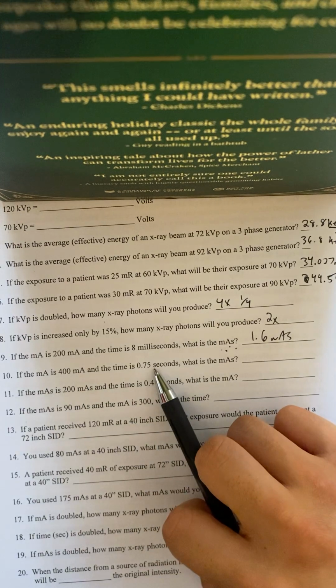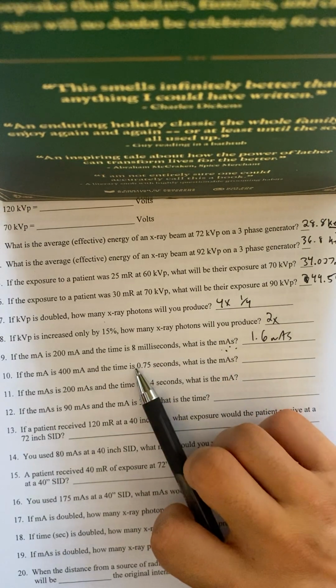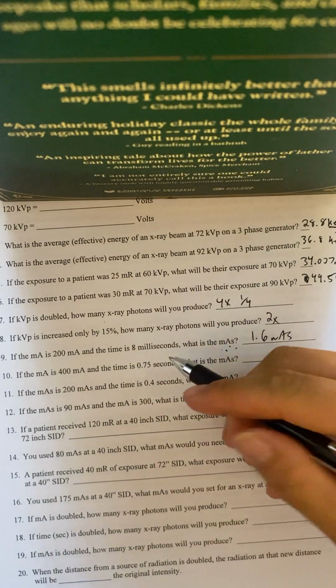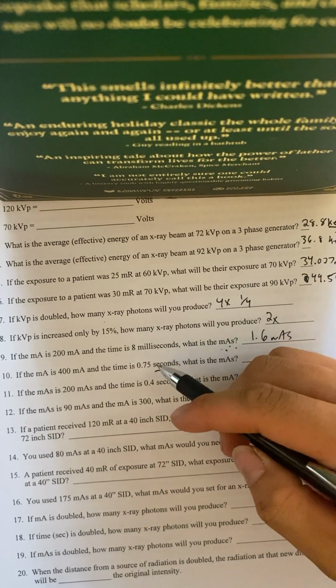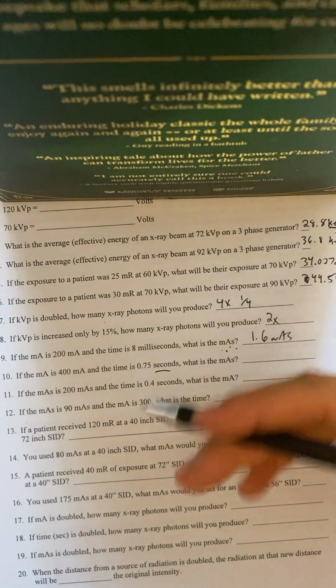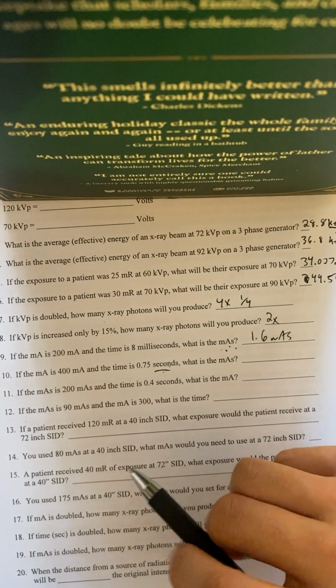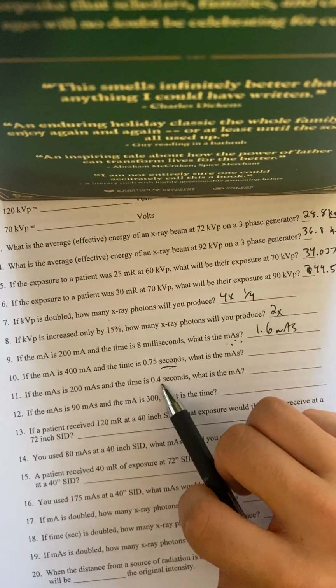400 mA, 0.75 seconds. What is your mAs? Super easy, just multiply the two numbers. Just make sure you're in seconds, not milliseconds or centiseconds. I mean, that's a thing, but make sure you're in seconds. Next one, 200 mAs, 0.4 seconds.